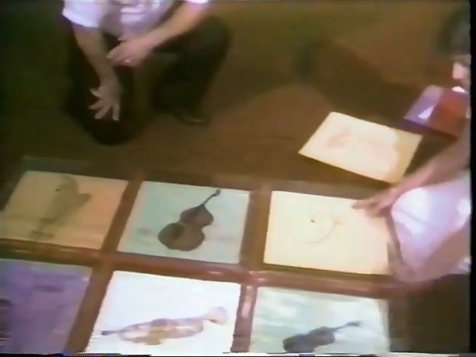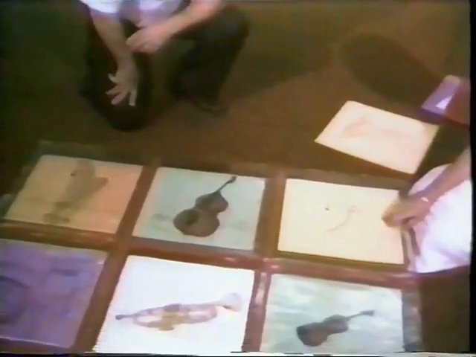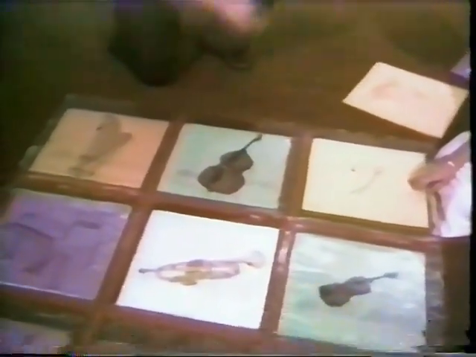Sometimes we snake it. We'll go this way and back up and down. So it really has a lot of possibilities. While you're working with this, are the children sitting in a circle around the chart? Generally, I have them sit in a circle. They can sit all the way around it.